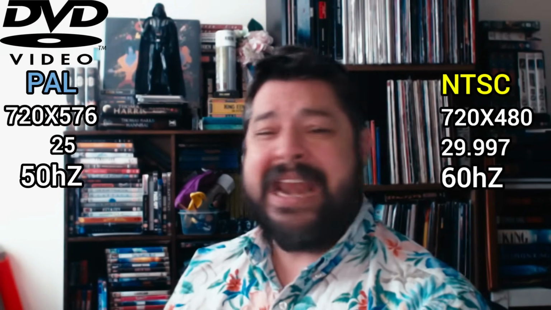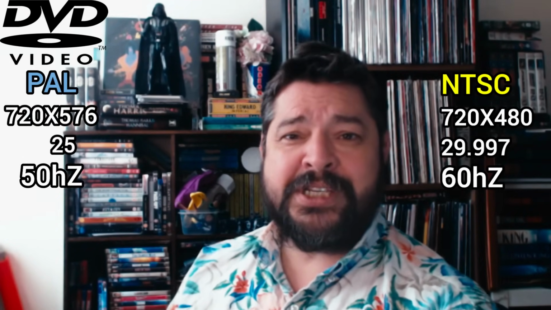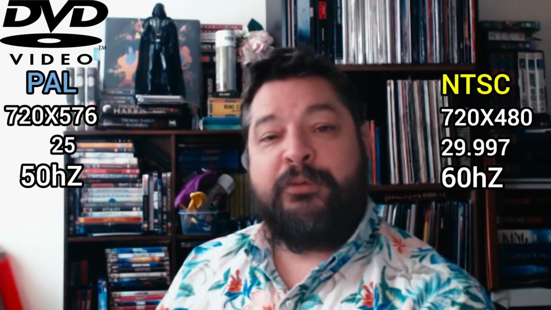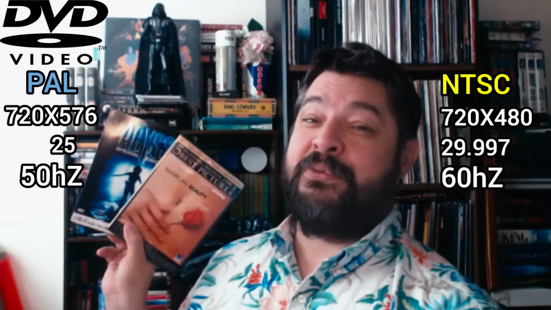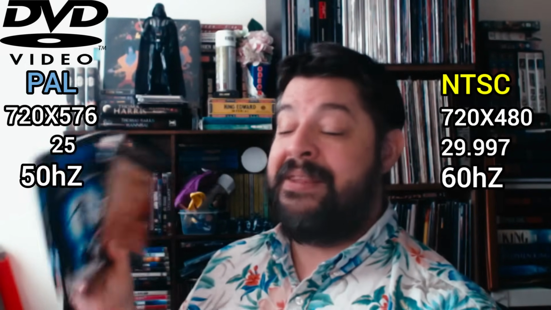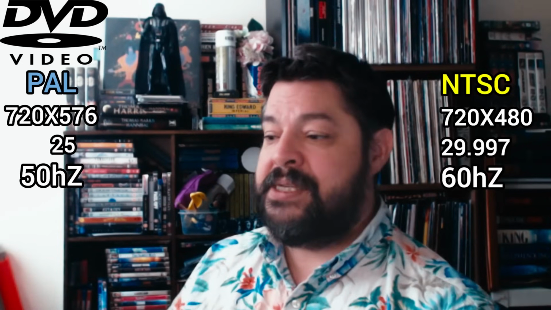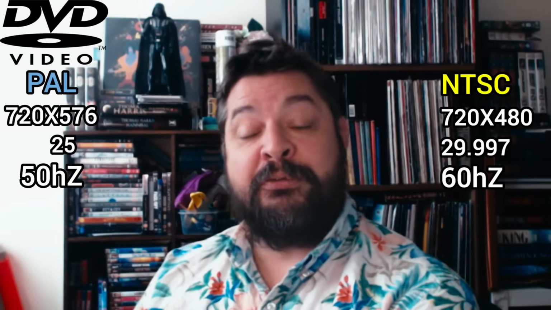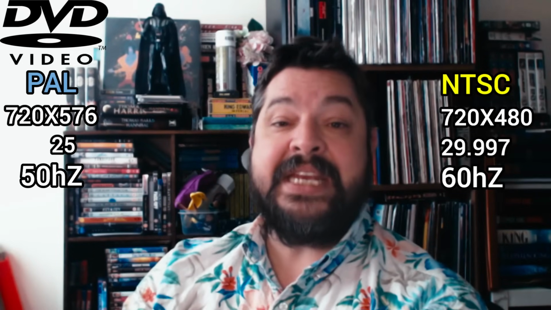At the end of the day, it's a very small difference, less than 100 lines between the two formats. Very negligible, not really noticed, but I think on a 4K screen you can really tell the difference between the two formatted discs if you had the same film playing side by side. Now, that is basically the picture that you'll find on the DVD disc.